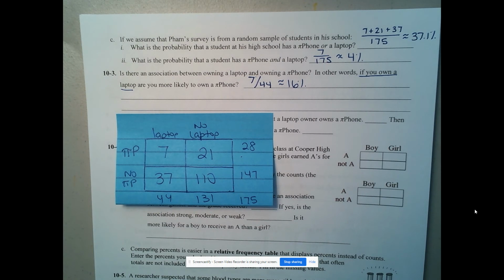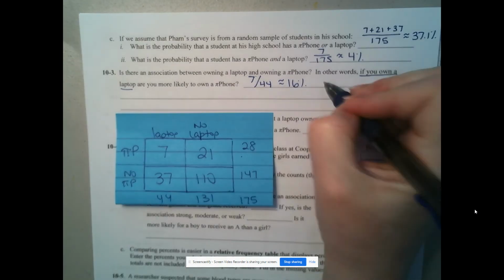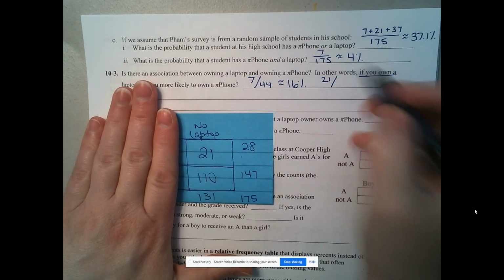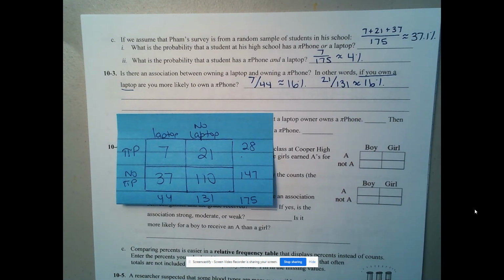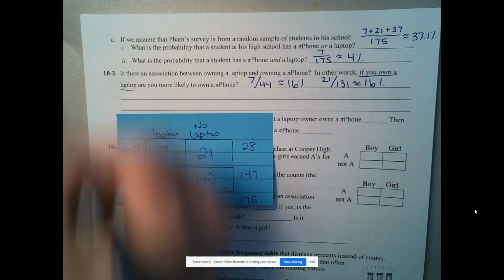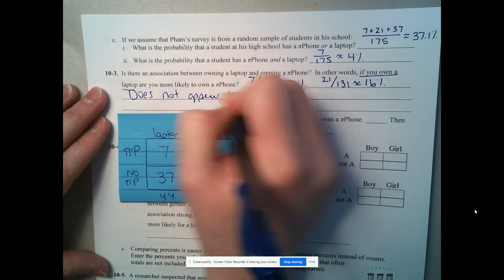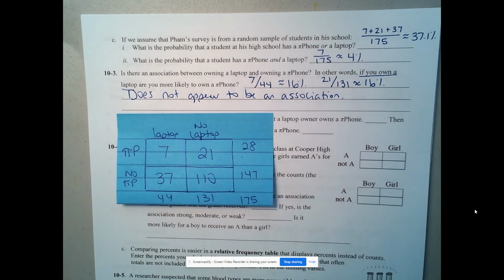Now, we are comparing that to the kids who have no laptop. So the kids who have no laptop would be 21 kids out of, now again, we're only looking at the no laptop column, out of 131, and that is also approximately 16%. So what we would say is there doesn't appear to be an association between laptop owners versus non-laptop owners owning a Pi phone. And that's because they both came out to approximately 16%.